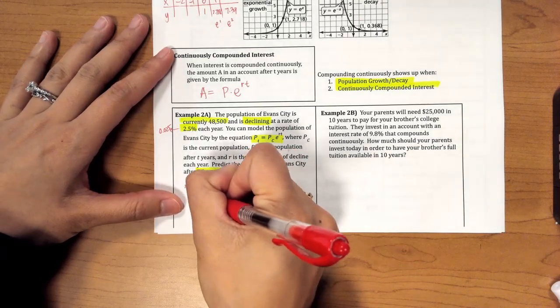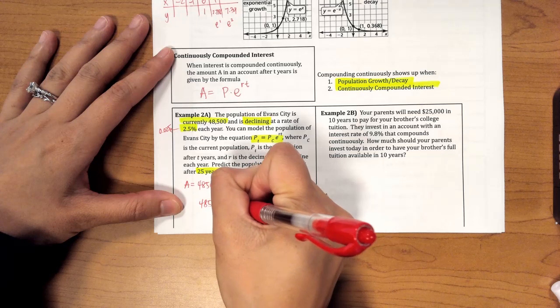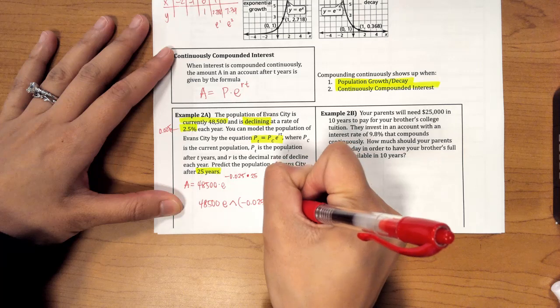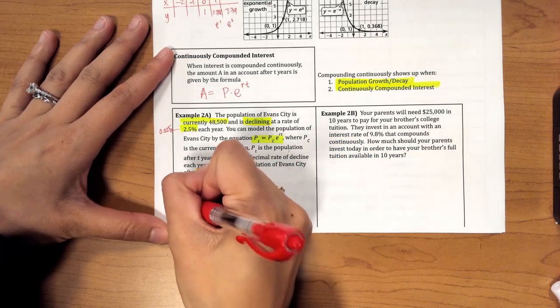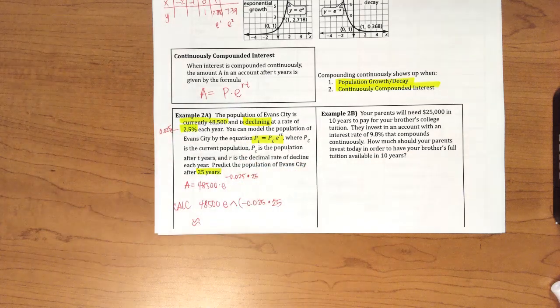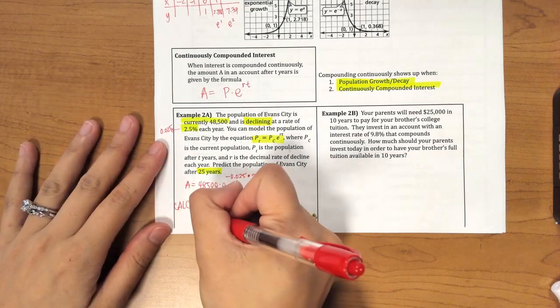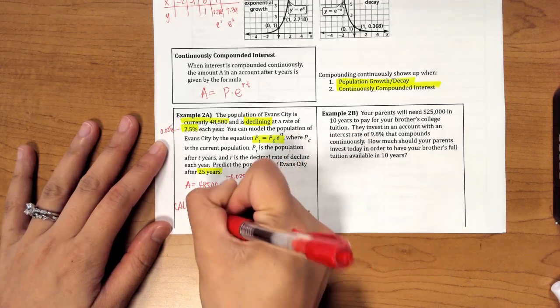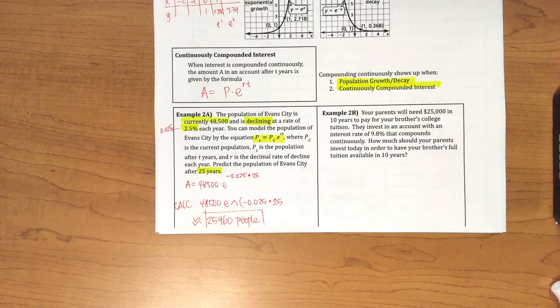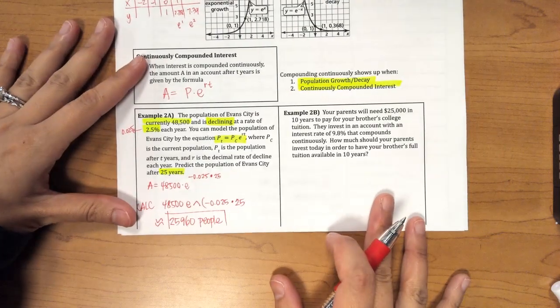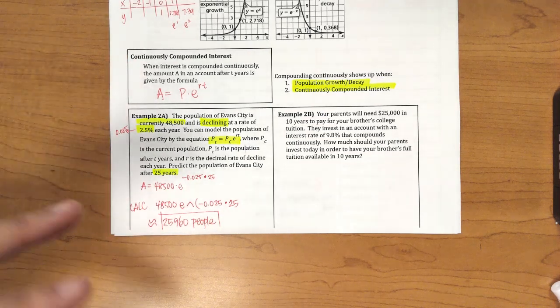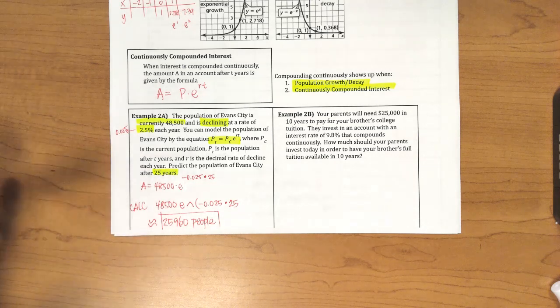And so how do we put this into our calculator? You'll literally go 48,500 e to the power of negative 0.025 times 25. This is my calc. And you should get approximately 25,960 people. I rounded to the nearest whole number because people cannot be decimals. Okay. This last one is the same idea. Anytime you're given a formula, you don't need to freak out that you don't understand it. Even if you don't understand where the formula came from, you can still use it and solve for unknown variables.